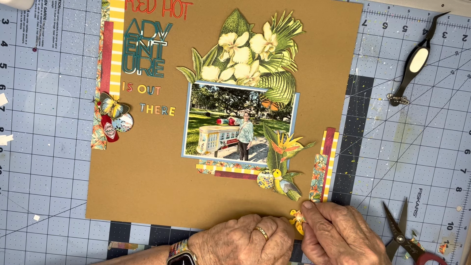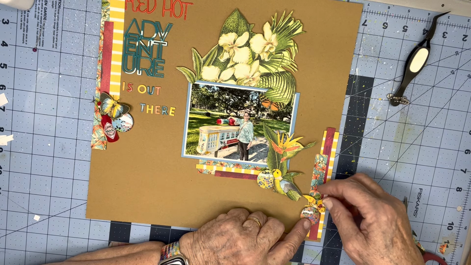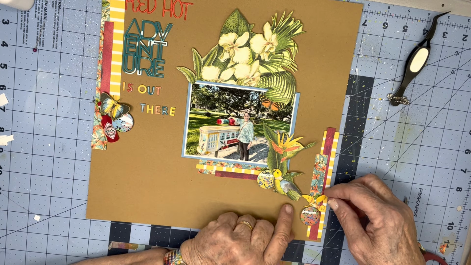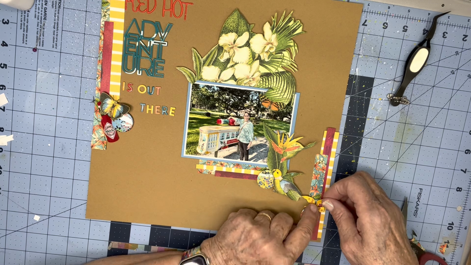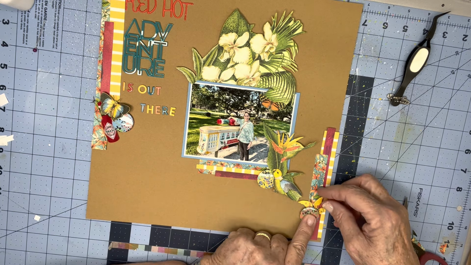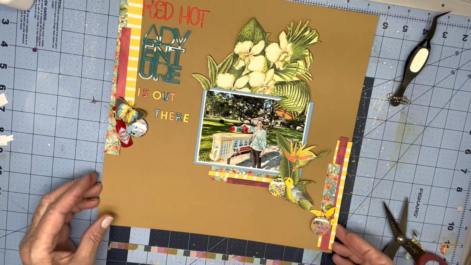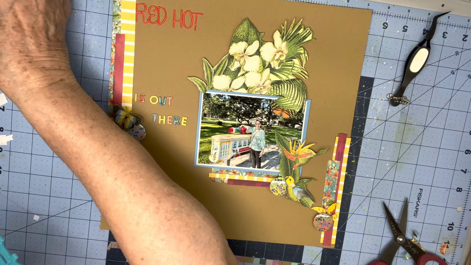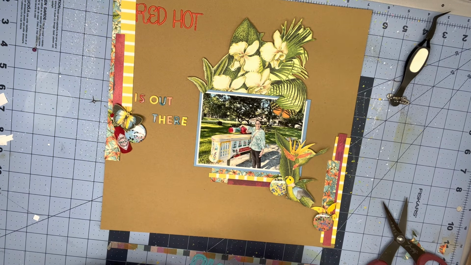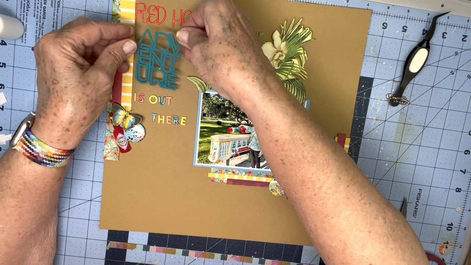I don't like it like that. I think I want it more this way, even though it kind of interferes with the bird. I think that's more attractive. Okay, so I think I'm done after I glue this guy down. I have to get it placed kind of right in the center.